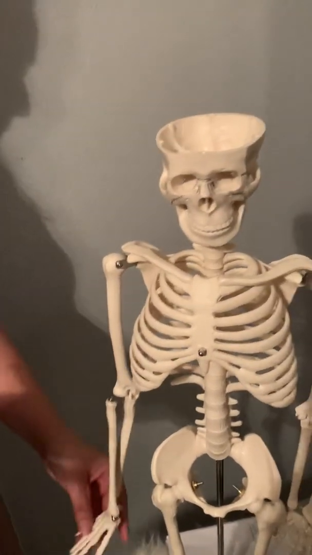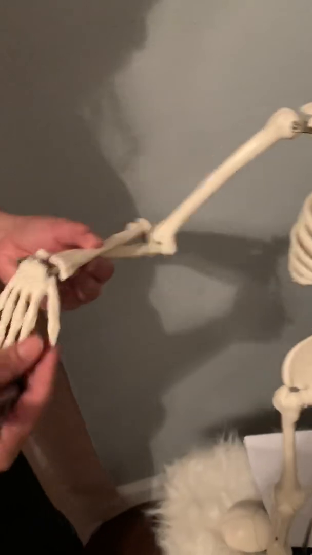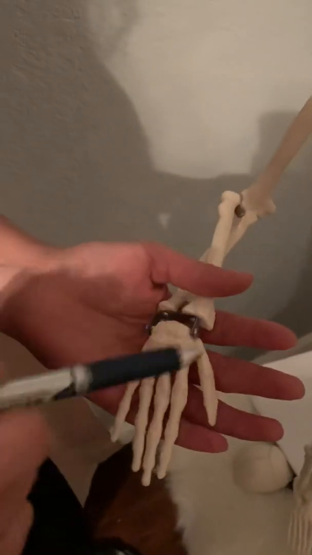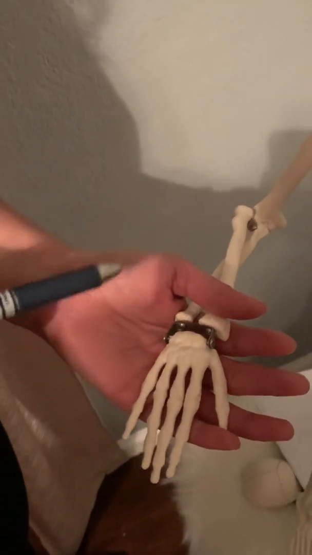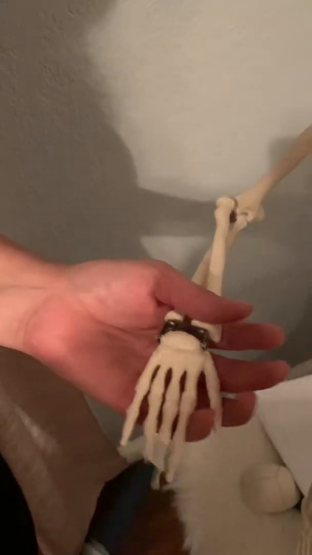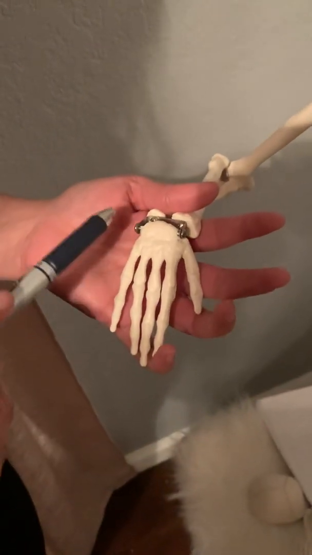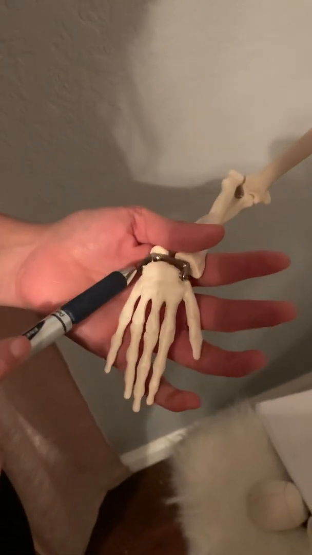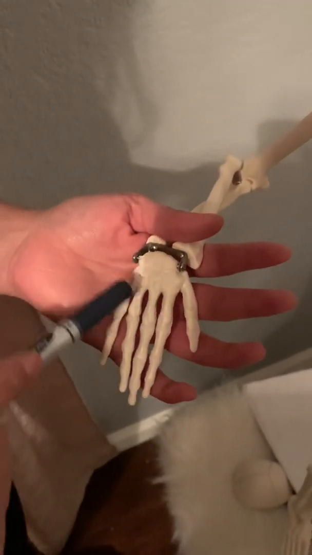The hand and the wrist. This is a little complicated. It's hard to see, but I'm going to try and go over them. I know that there are 11 of them that I have to review. I'm going to start with the little tiny bones that are right in this area.